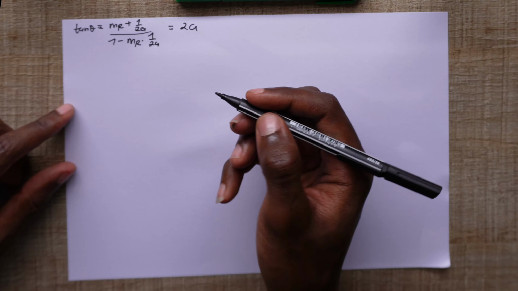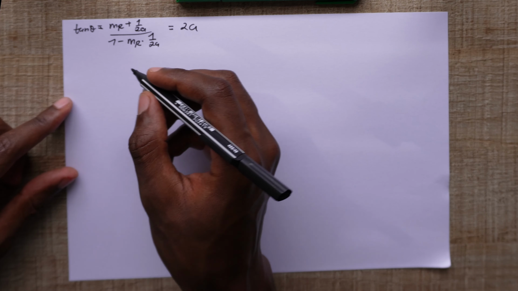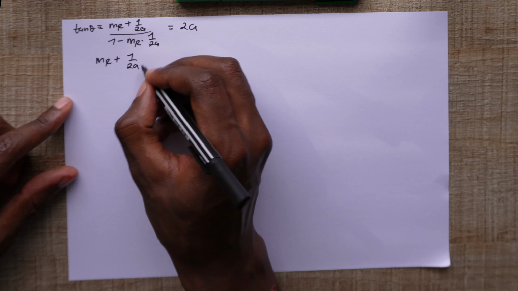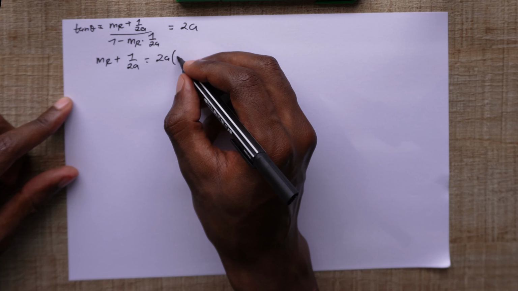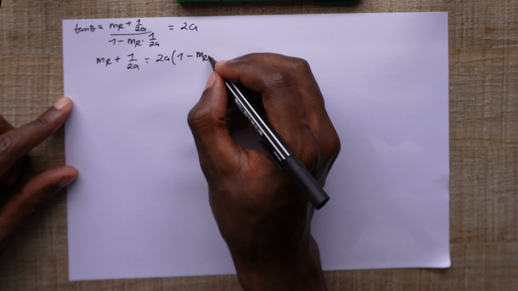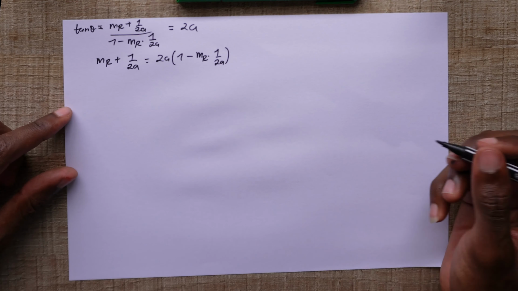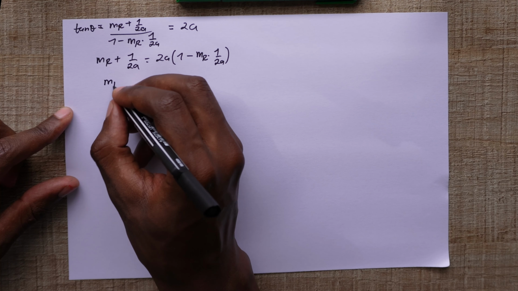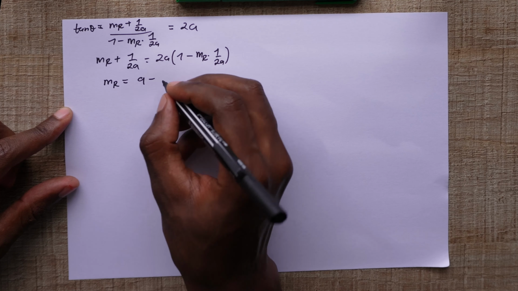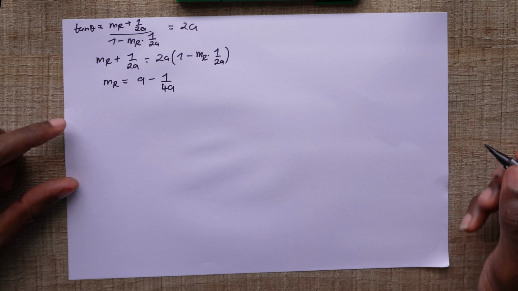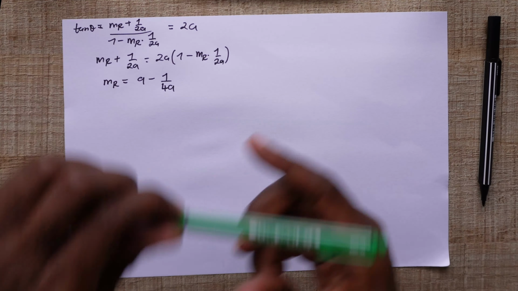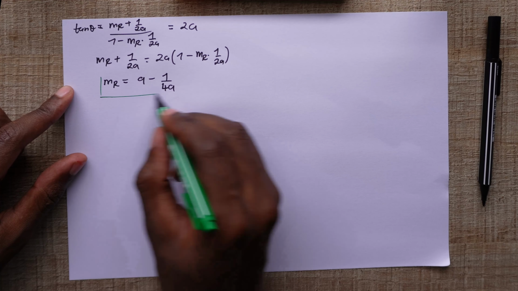So we can solve for mr here. We have mr plus 1 over 2a equals 2a times 1 minus mr times 1 over 2a. So if we simplify this, we are going to get mr as a minus 1 over 4a. So this is the slope of that line. Let's box that.